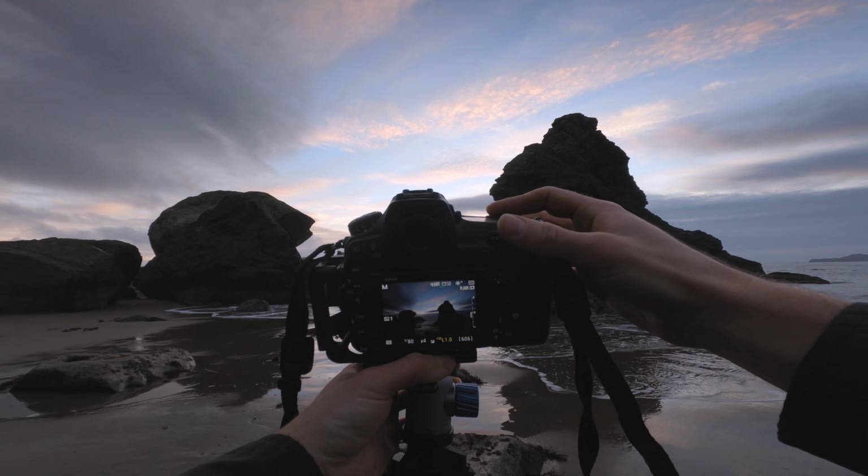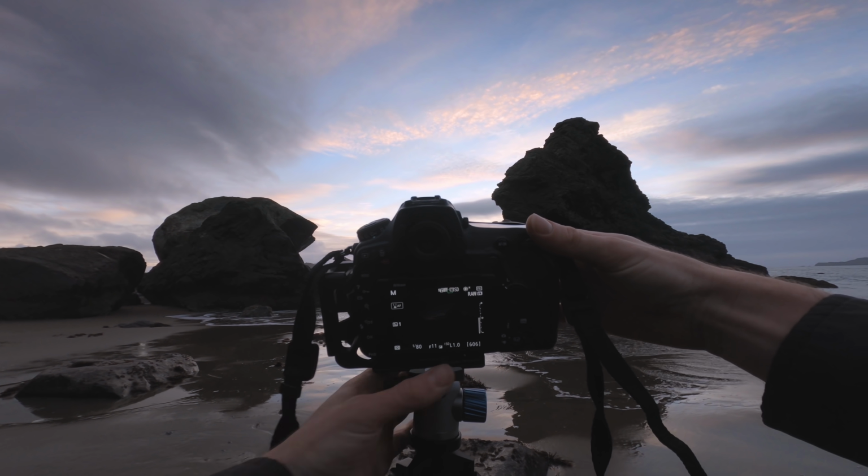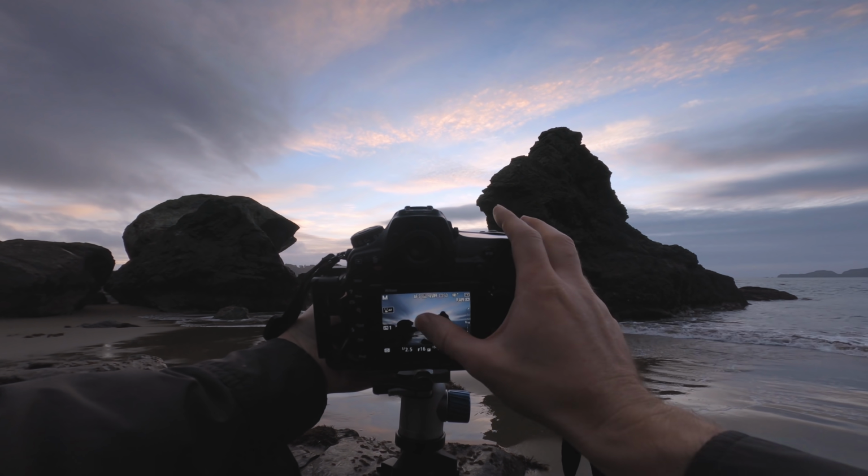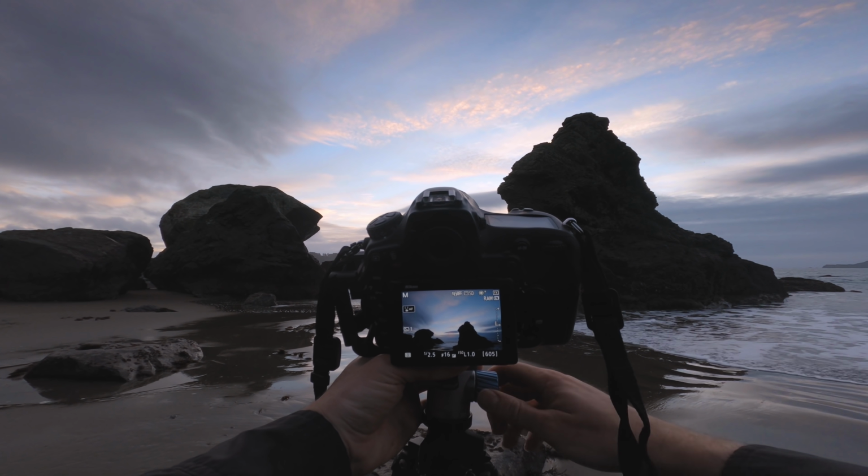Switch over to, I'm going to do a low ISO, f16. I kind of want to get some of those clouds in there.